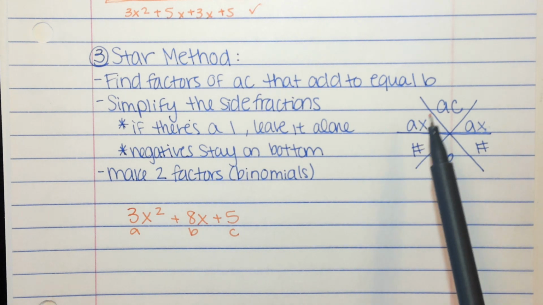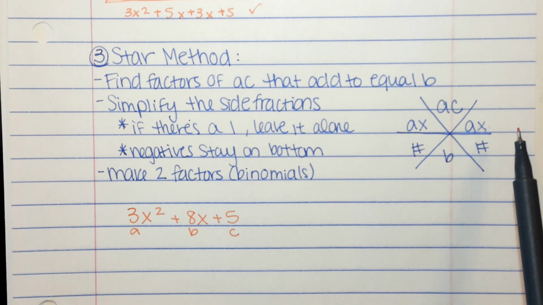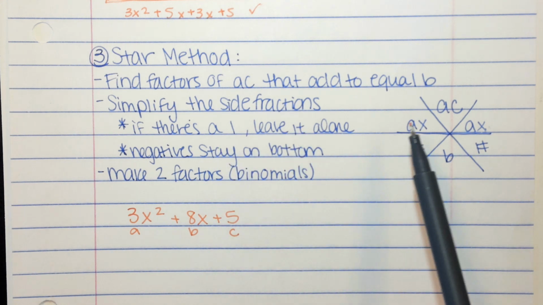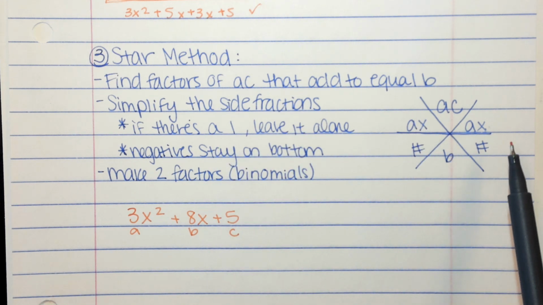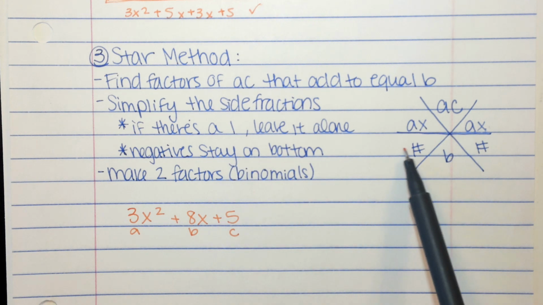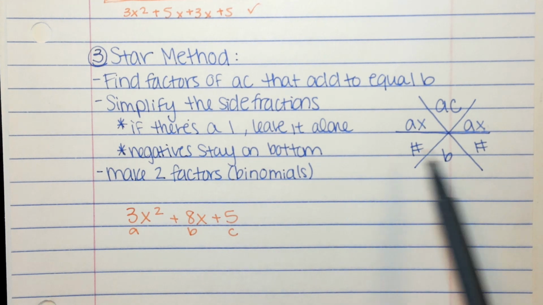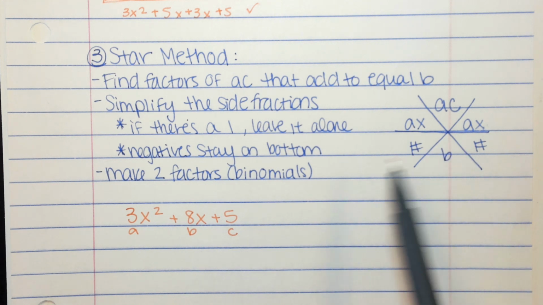You simplify the side fraction. So you treat this just like a fraction, and you simplify it. Some notes, if there's a 1 on the top or bottom, you leave it alone. And negatives always stay on the bottom with that bottom factor. Okay? After you do that, you make your two factors or your two binomials, and then you can check your answers and you're good to go. So just like with the other methods, we're going to use this same polynomial. I'm going to show you how this works.